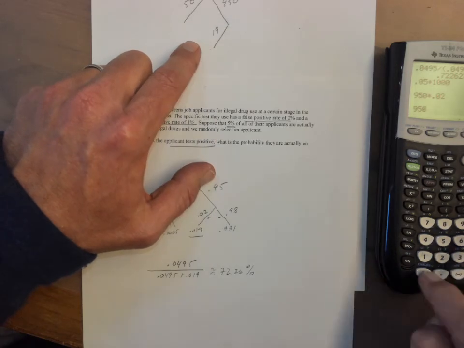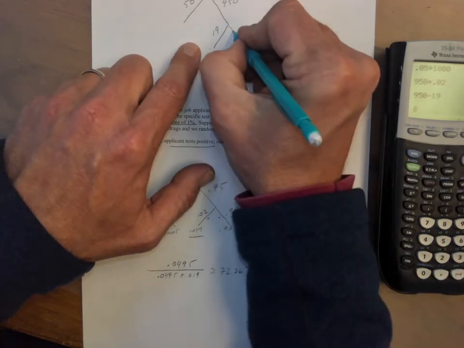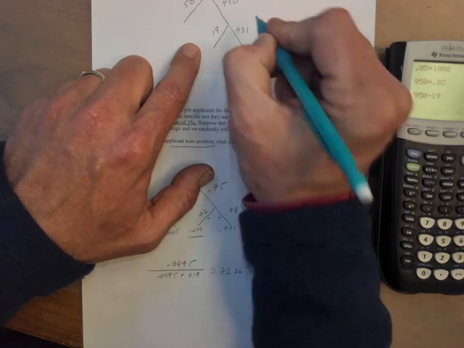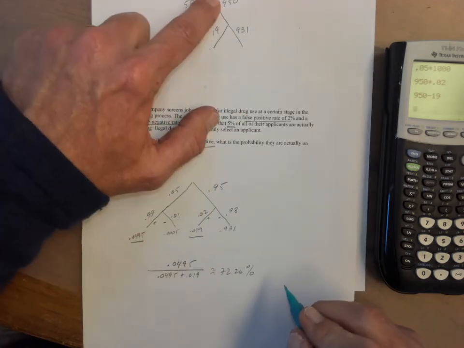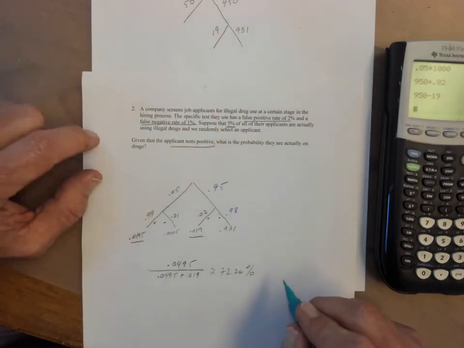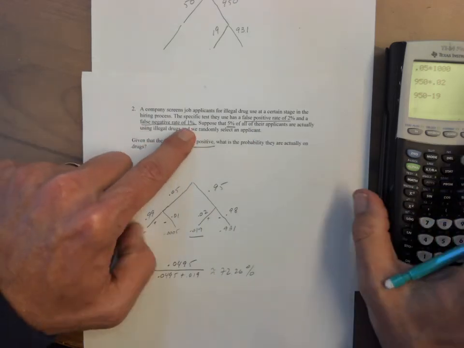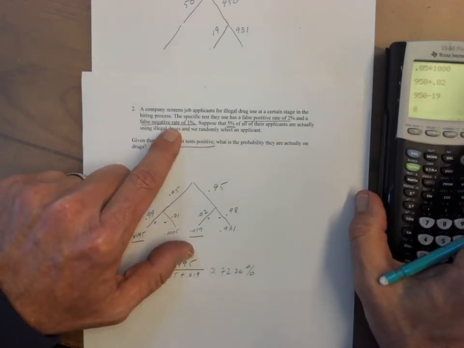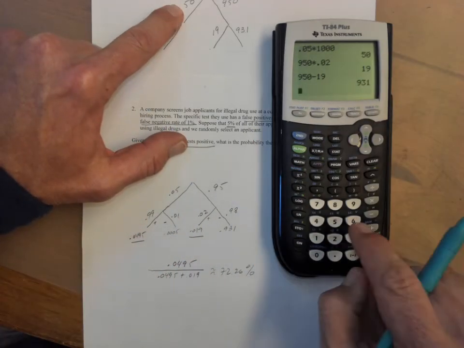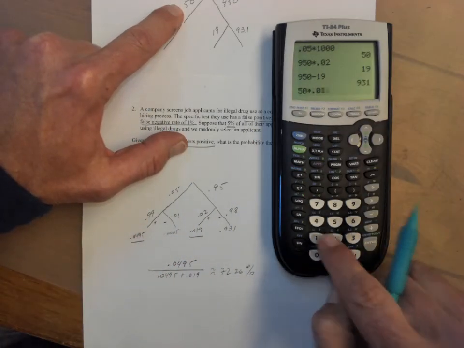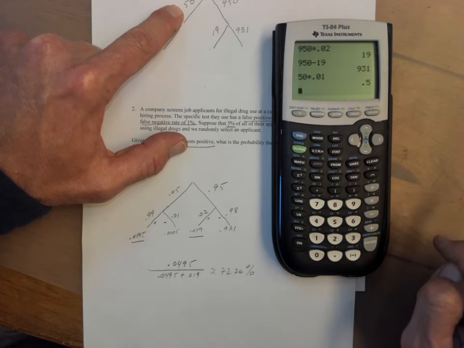So that means 950 minus 19, that means 931 people who are not using drugs will also test negative. Okay, so now we go to the 50, there's a 1% false negative. So that means that 1% of the 50, so 50 times 0.01, that means, oh, my numbers, you're right.